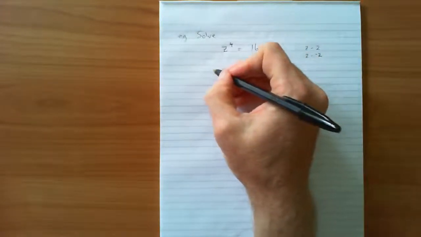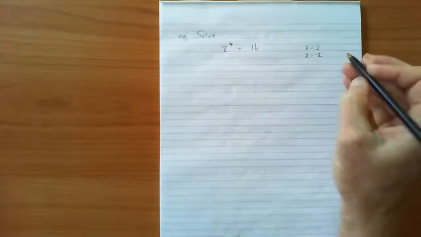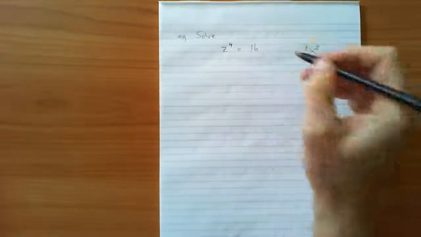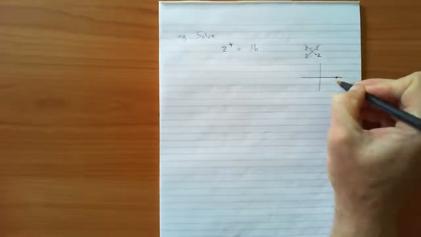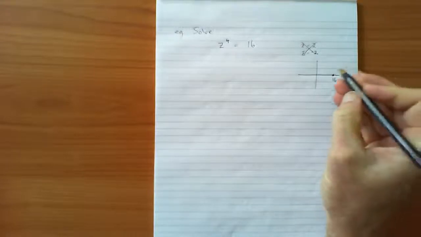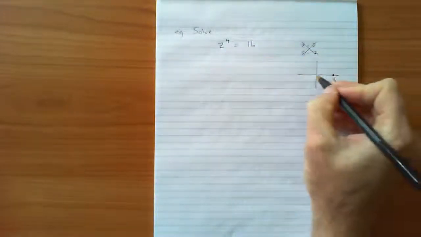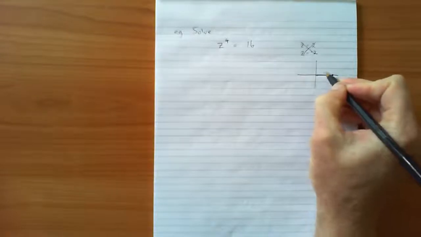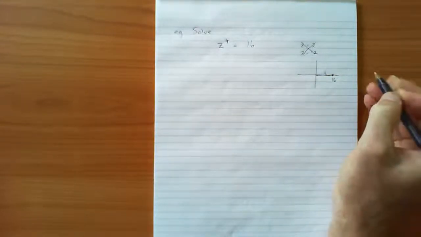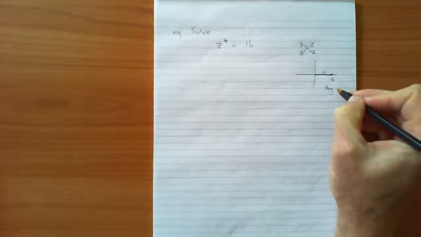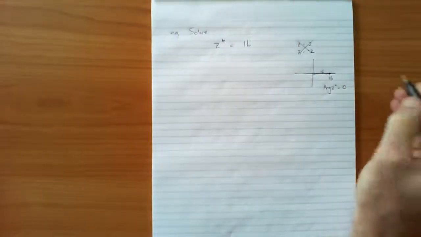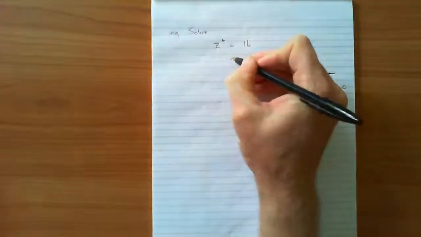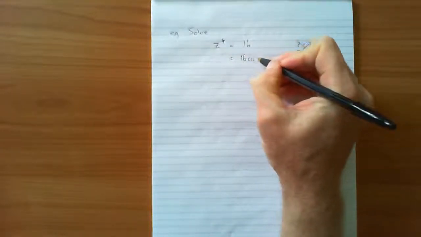So what we're going to do is convert 16 to complex polar form. Now 16, if we were to draw our diagram, is somewhere out here. And so it's really easy to see that the modulus of that complex number is actually 16, because that's its distance from the origin, and its argument, the argument of z to the 4, is actually 0 because it's right on the axis. So we know that this is actually 16 cis 0.